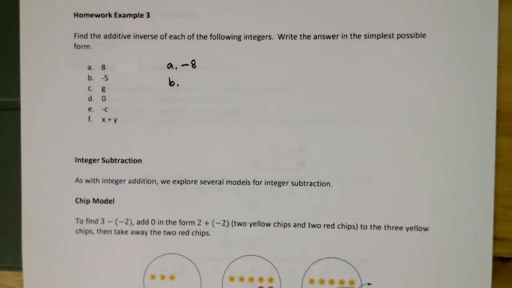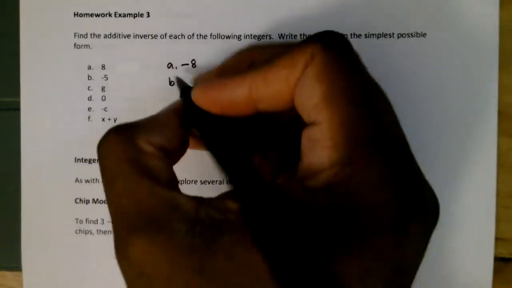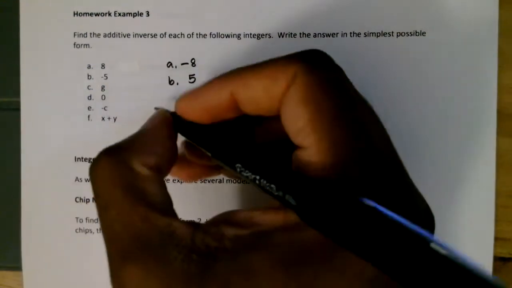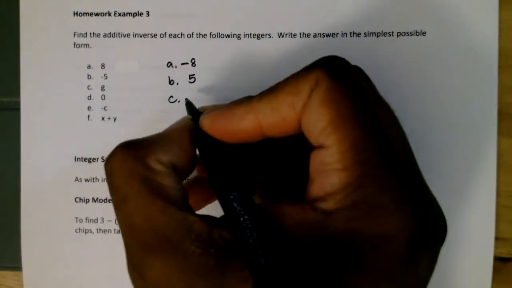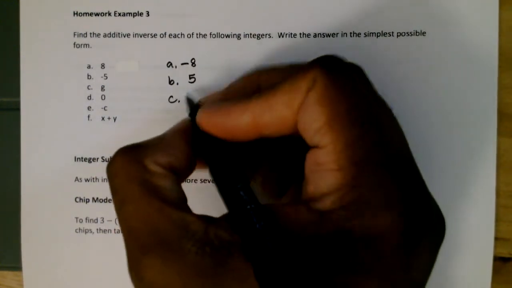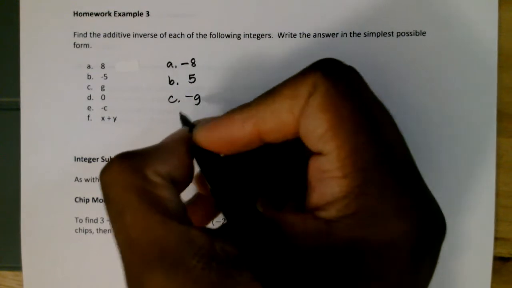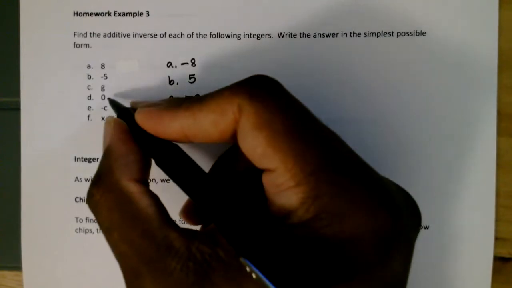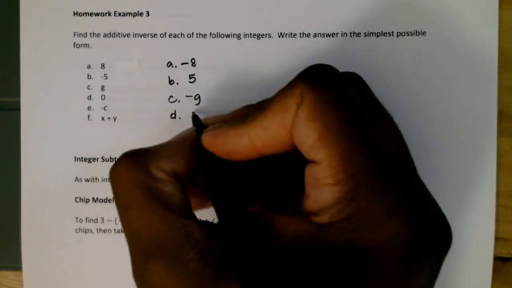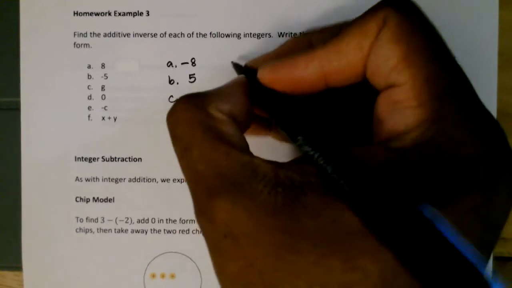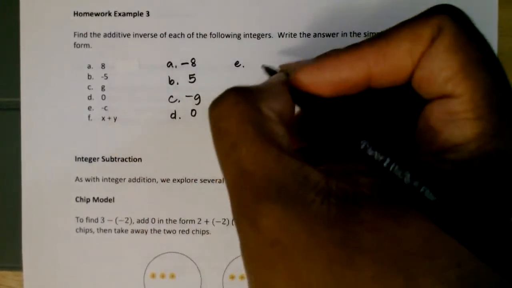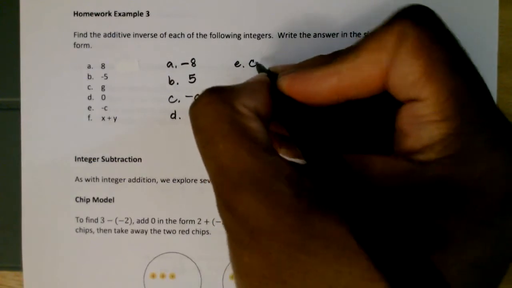Now, part B, the opposite of negative 5. Well, we drop the negative sign in front of the 5, it'd just be plain 5. Part C, the opposite of G. Well, it's positive G, so the opposite of that would just be negative G. Part D, the additive inverse or the opposite of 0 is 0. Part E, for negative C, the opposite of that, we drop the negative, that would be C.